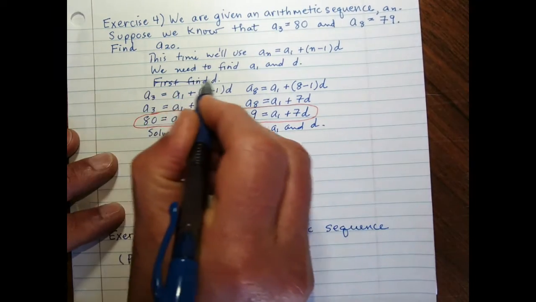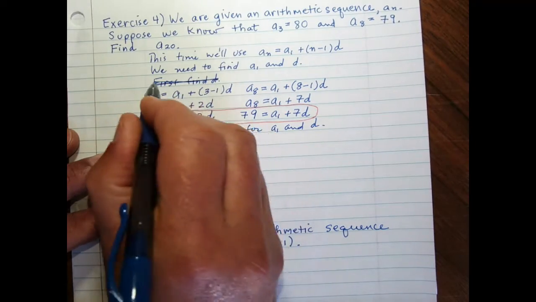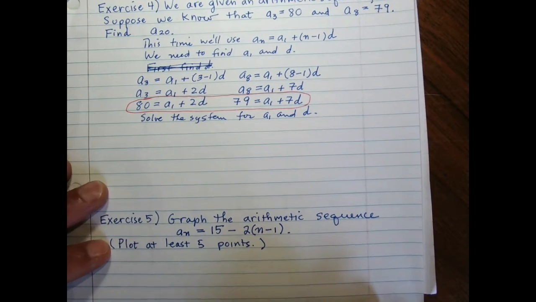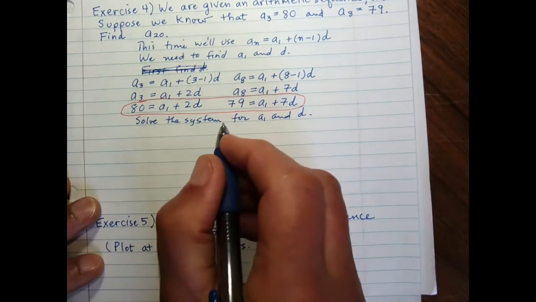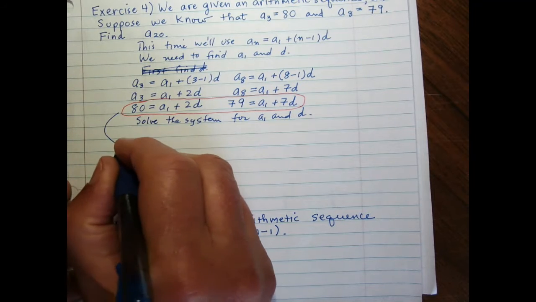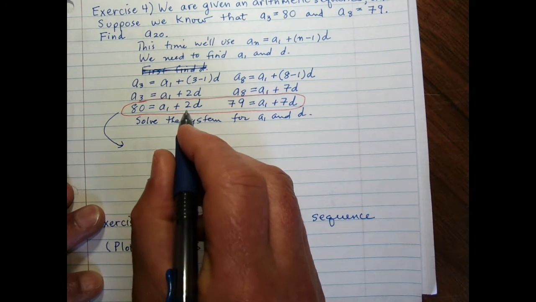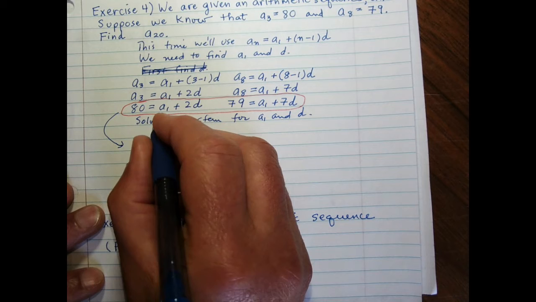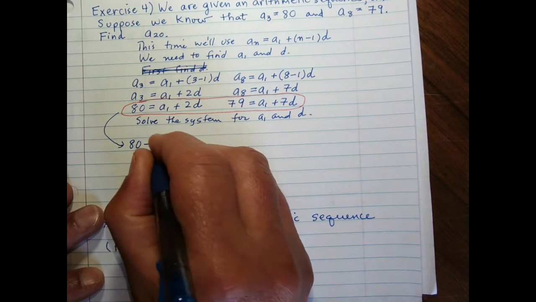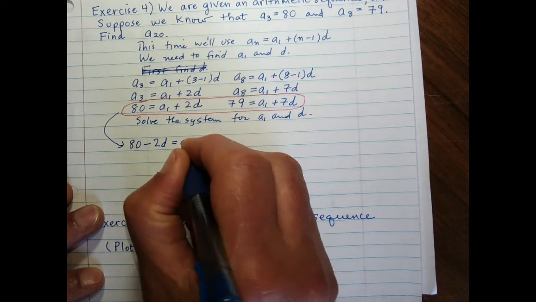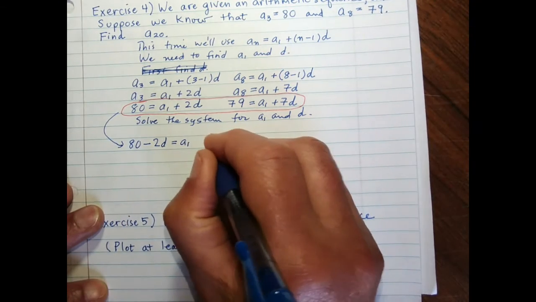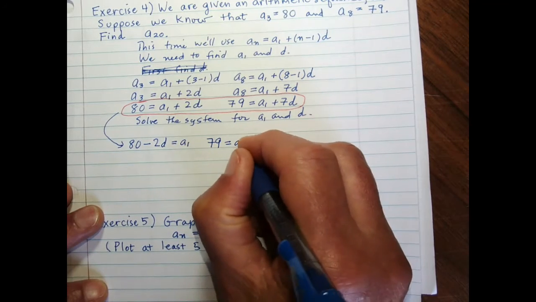So, sorry, I'm going to scratch this first find d. I'm actually going to go right to a system of equations and solve for a sub 1 and d. And you can use any technique you know for solving a system here. I'm going to isolate a sub 1: 80 minus 2d equals a sub 1 in that first equation, and then I can substitute into the second.